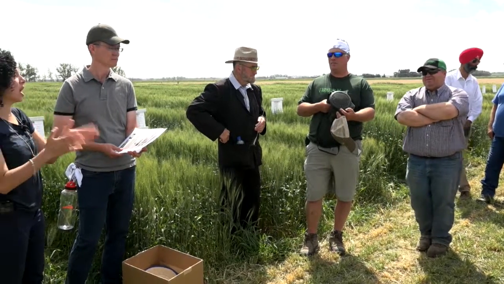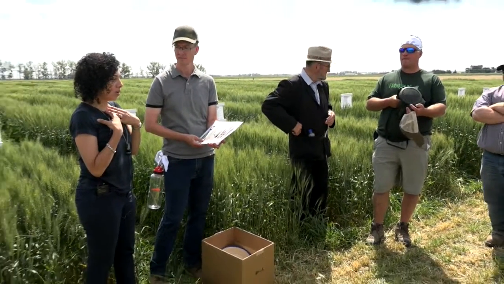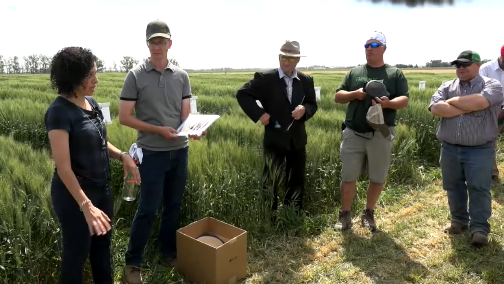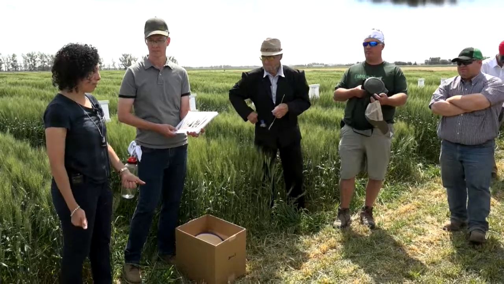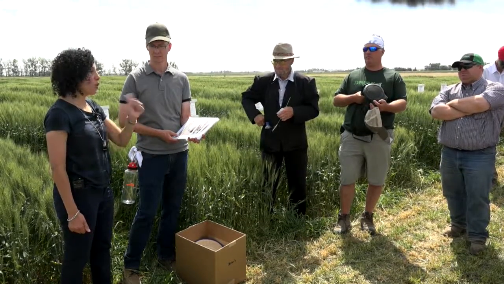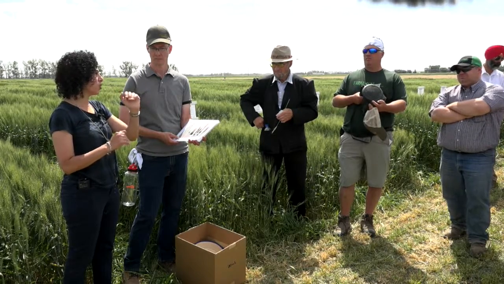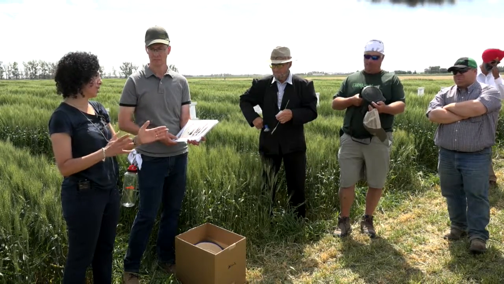But that's why you scout. For me, if you go in your field and you find your plants at early stage have rust on them, you might want to prepare to spray more than once, because at the end you want to protect your flag leaf and your ear. That contributes more than 65% of your yield.